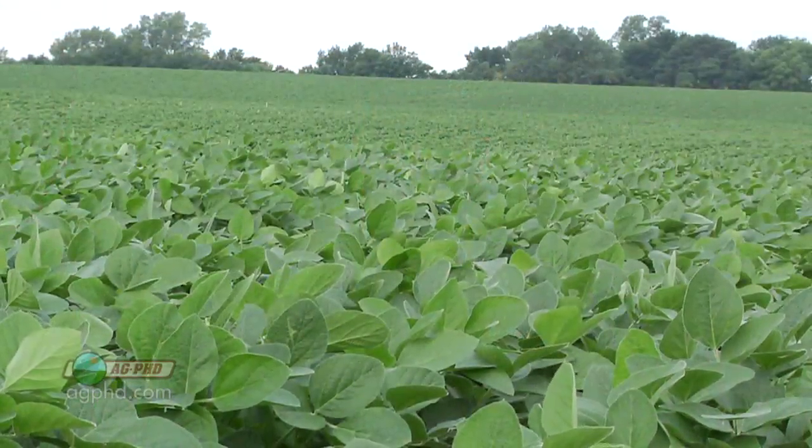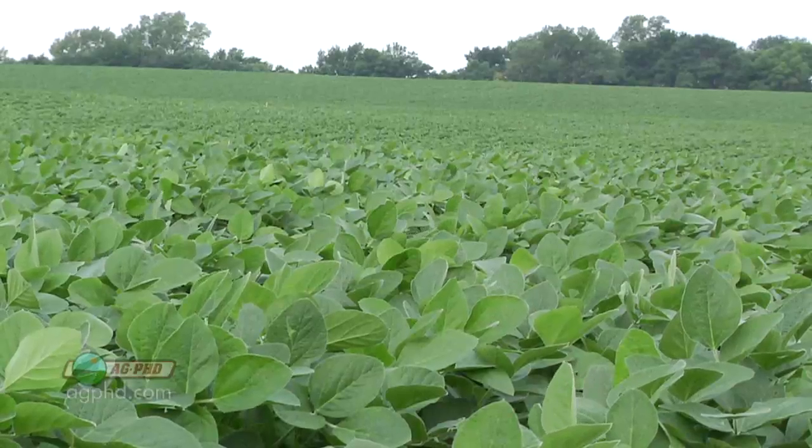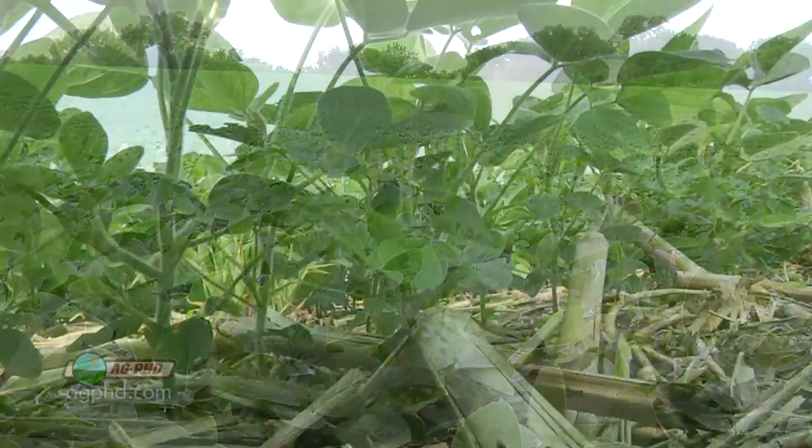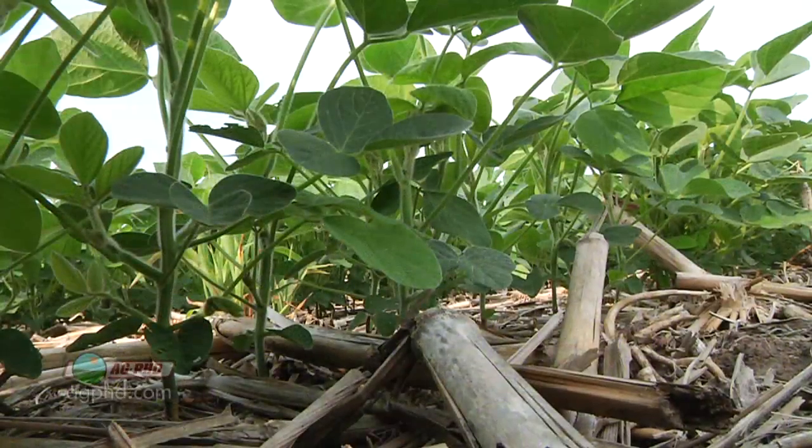So the one that we get the most questions about as soon as people start looking at this is they say, nitrogen? Soybeans need that much nitrogen? Like, for 60 bushel beans, you're talking close to 300 pounds of nitrogen?